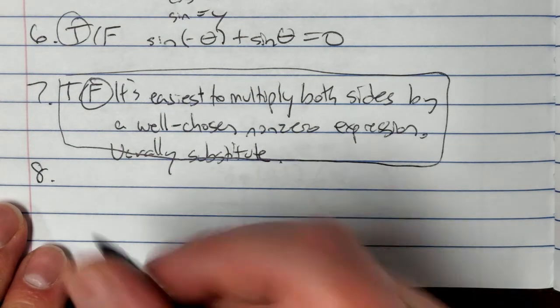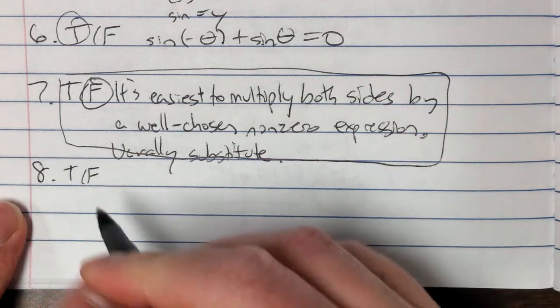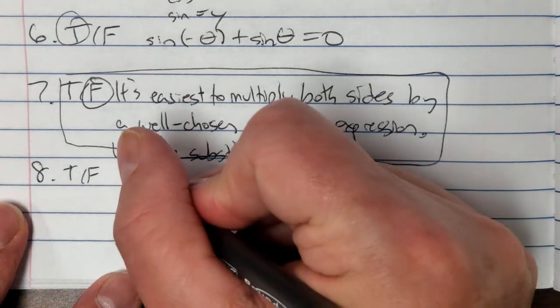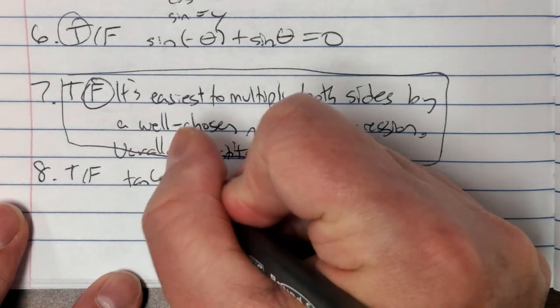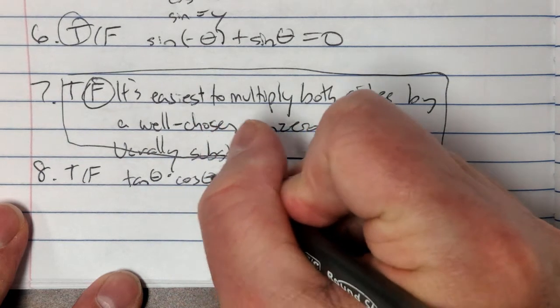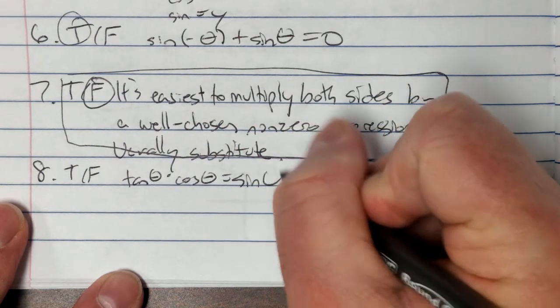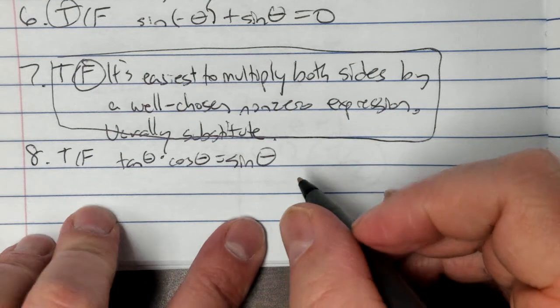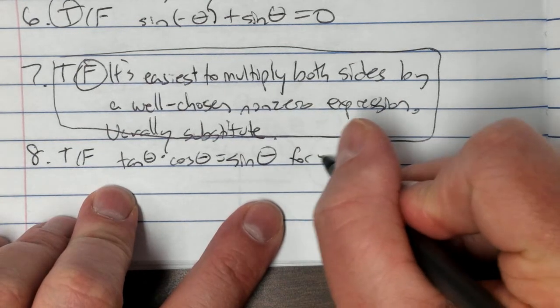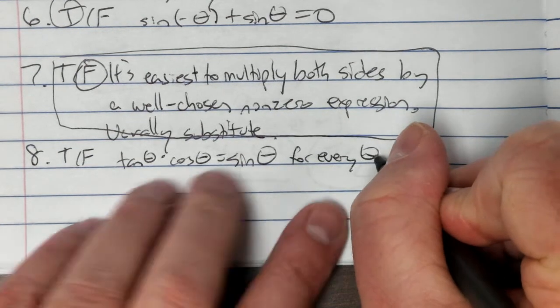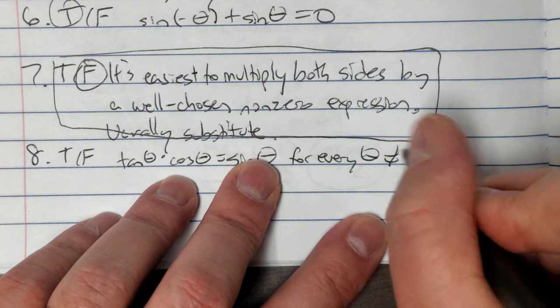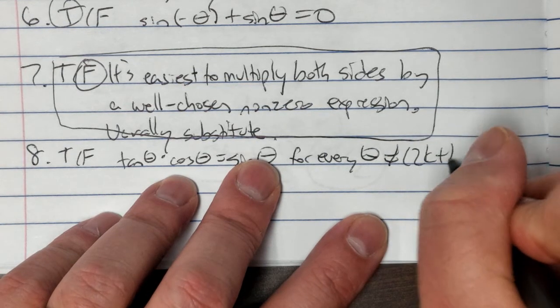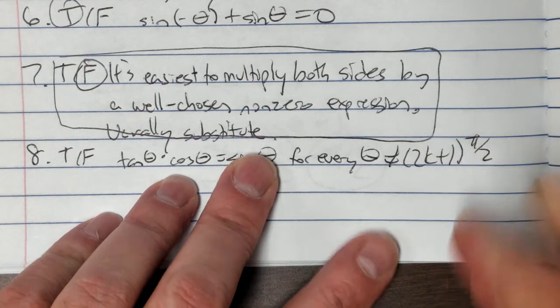Number 8, another true-false question. This one has tangent theta times cosine theta equals sine theta for every theta not equal to 2k plus 1 times pi halves.